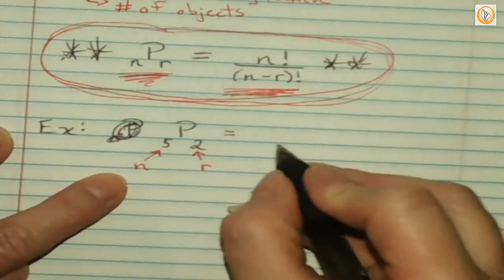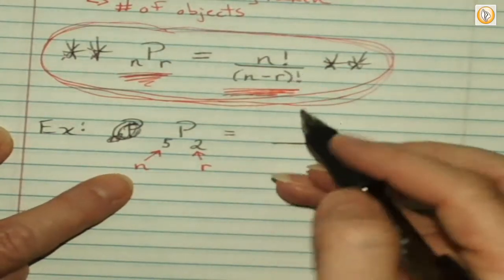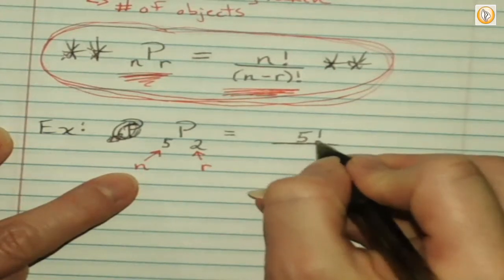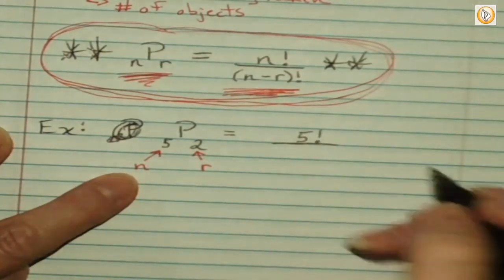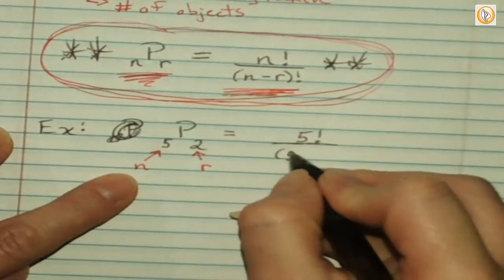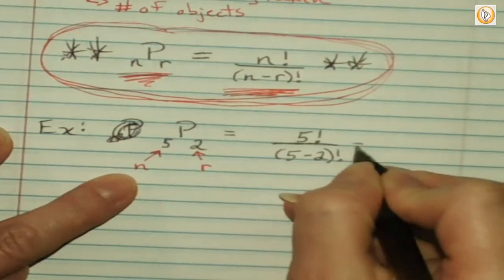So the top of this little fraction thing, it says N factorial. So what is N again? 5. So it's 5 factorial on top. And then underneath it's N minus R, so that would be 5 minus 2 factorial.